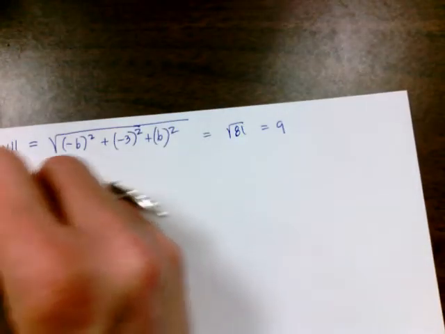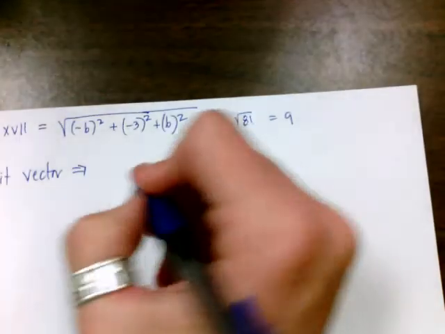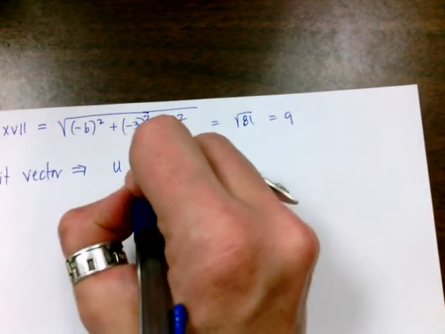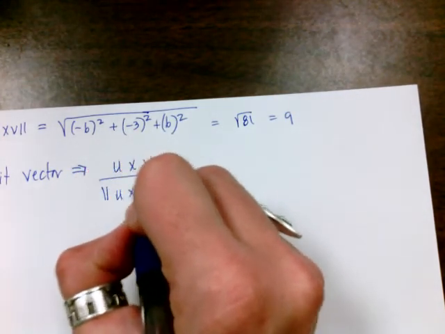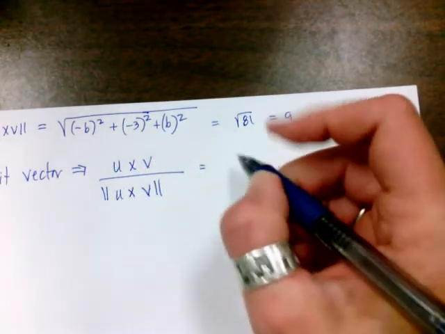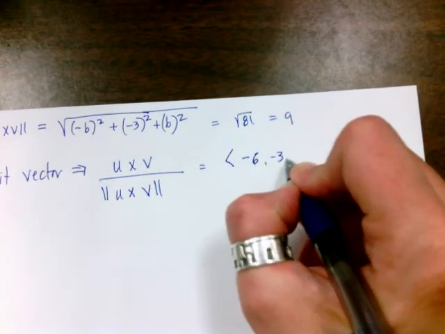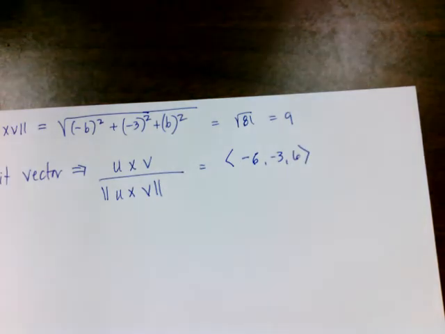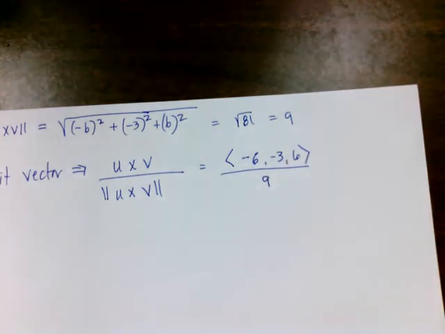Now I can do my unit vector. So remember that a unit vector would be u cross v divided by the magnitude of u cross v. So this is going to be my negative 6, negative 3, 6. This is me jumping back to component form. And I'm going to divide it by my magnitude of 9.